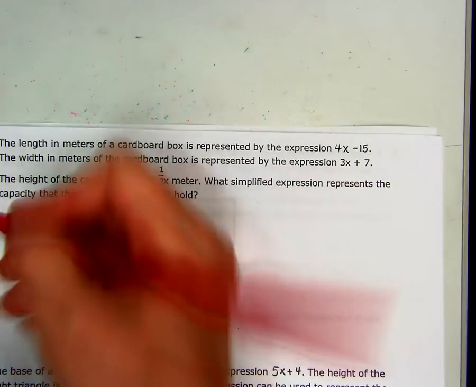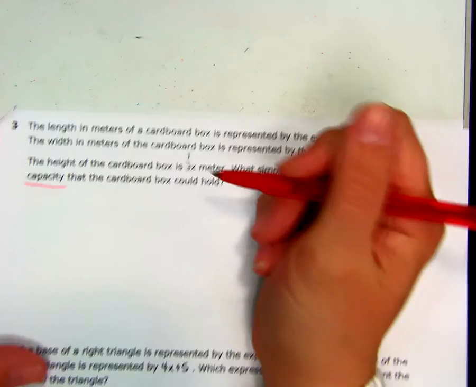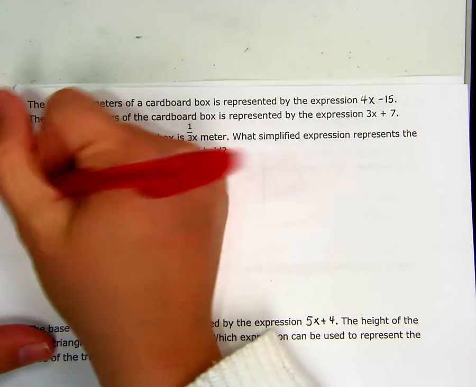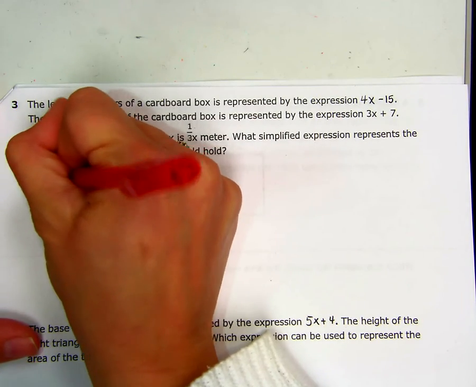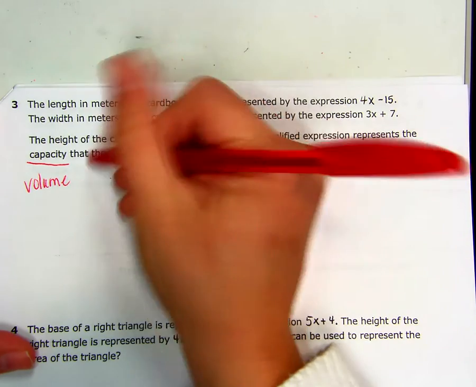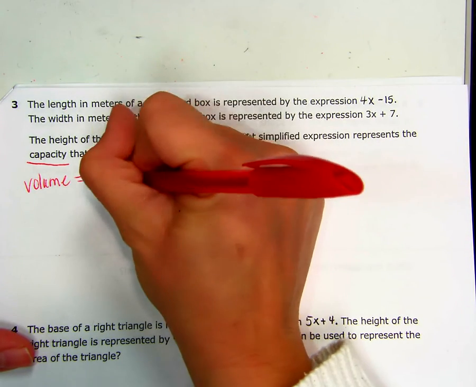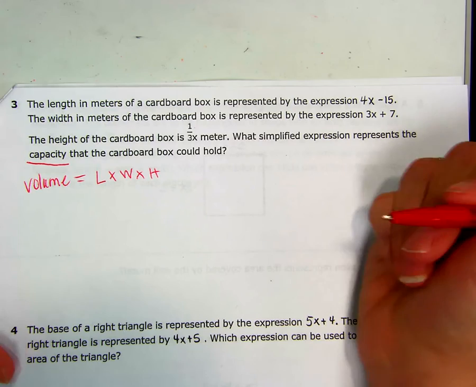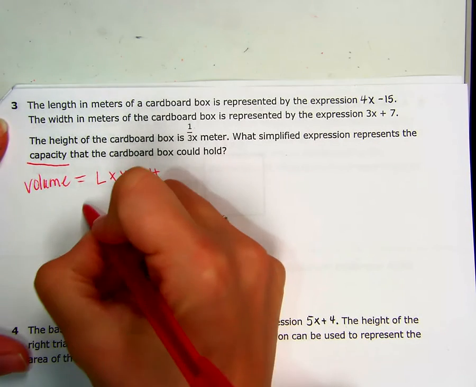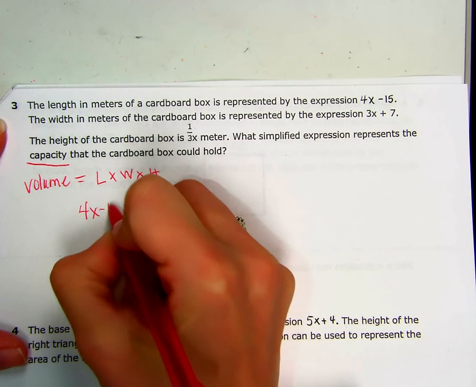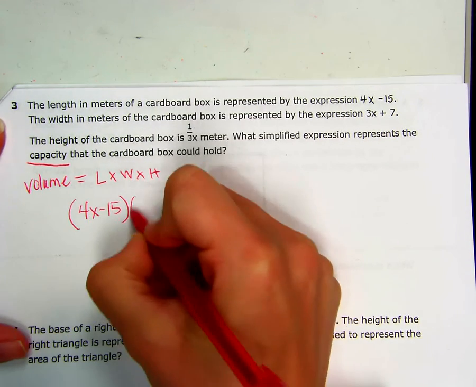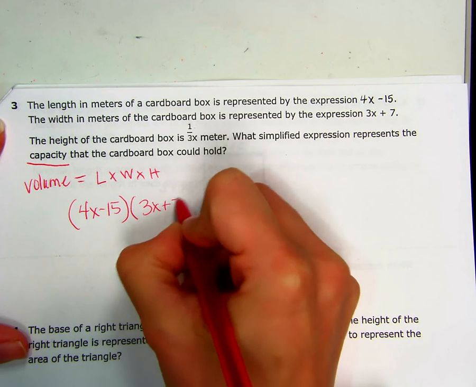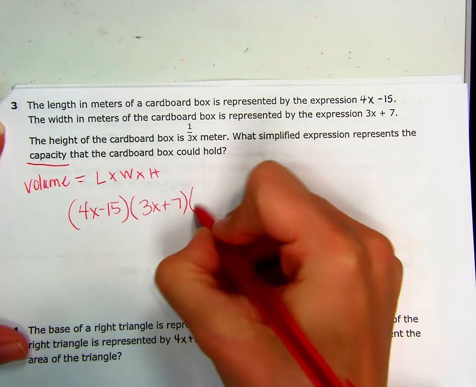Number 3 is all about capacity. Capacity is another word for volume. So you all learned in elementary school that the way you find the volume of a box is you do the length times the width times the height. So that's what we're going to do in this problem. We're going to do the length times the width times the height.